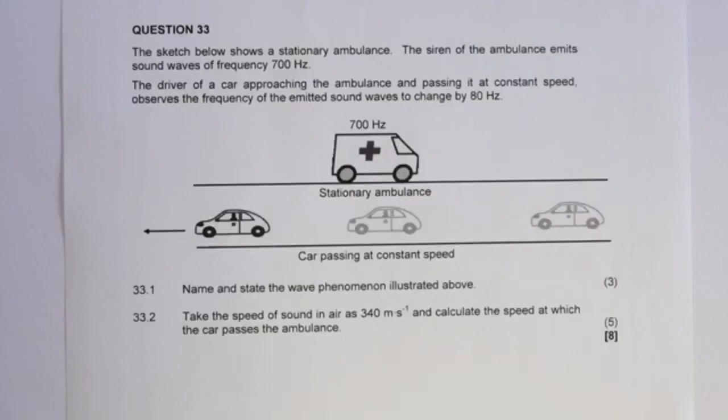The sketch below shows a stationary ambulance. The siren of the ambulance emits sound waves of frequency 700 Hz. The driver of a car approaches the ambulance and passes it at a constant speed. Observe the frequency of emitted sound waves to change by 80 Hz.